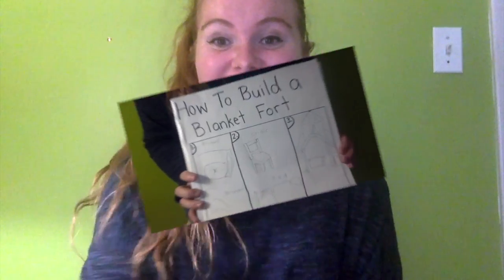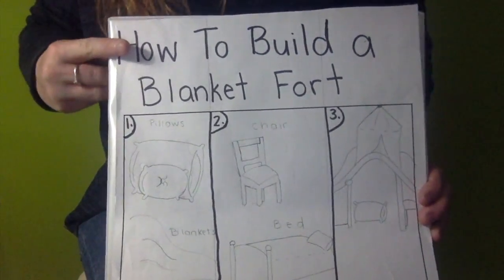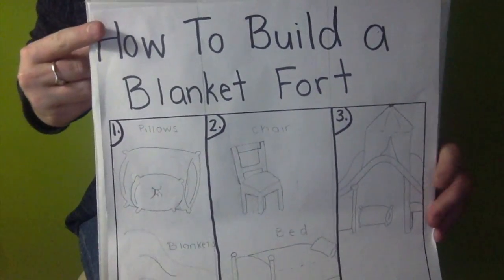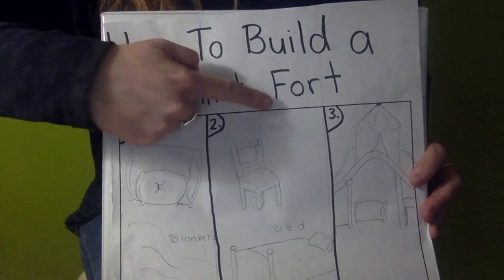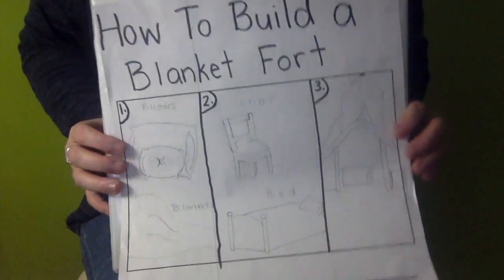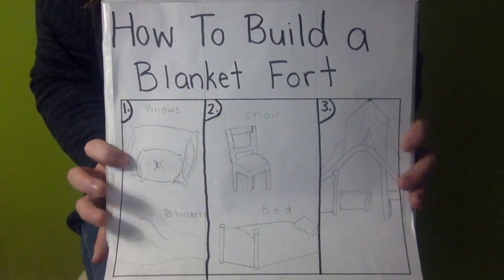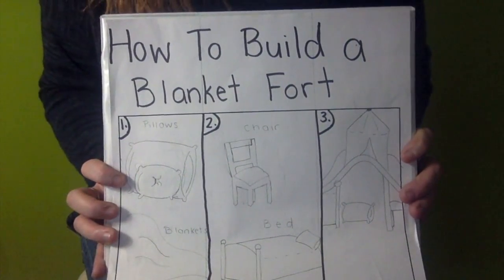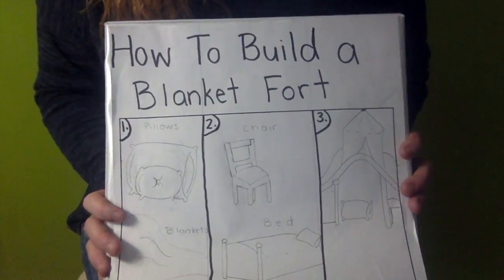Let's get started. Okay, so the first thing I did for my how-to story was that I used a how-to helper. I gave my story a title, How to Build a Blanket Fort. Before I decided how many boxes to make, I needed to count out the steps, or list the steps. Step 1 was to collect blankets and pillows.